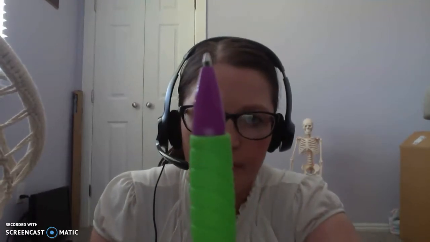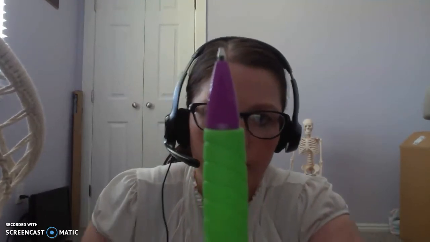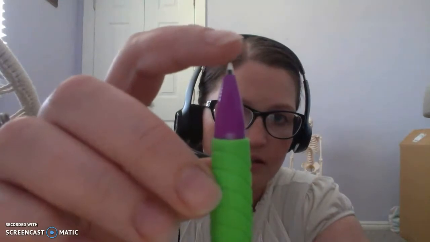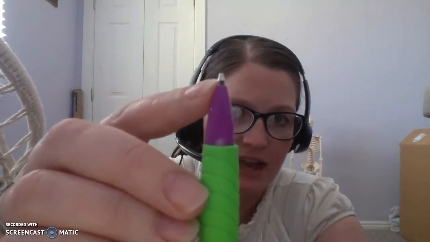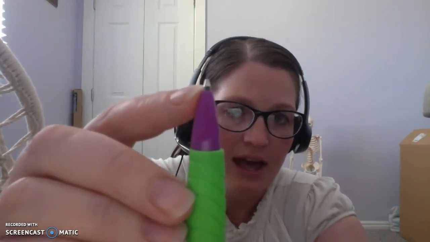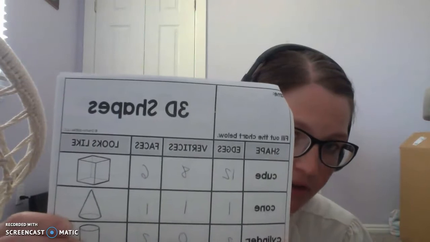Okay, so let's look at a cone example. The very tip of this pen is shaped like a cone. So we have the point, that's the vertice. The part where they come together, that's the edge. I know it's a little blurry. And then if this was cut off, so I could set it down instead of connected to a pen, the flat part would be the face. So there is 1 vertice, 1 edge, and 1 face. There we go, there's our cone.